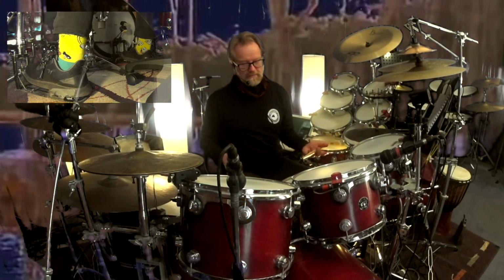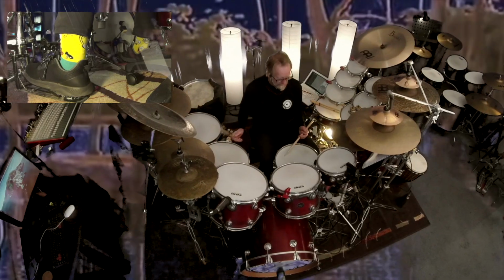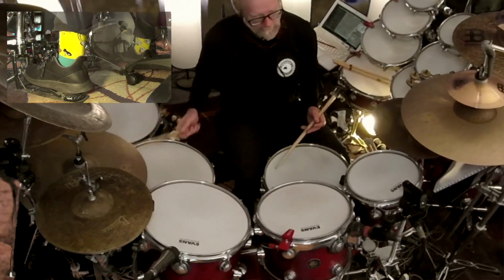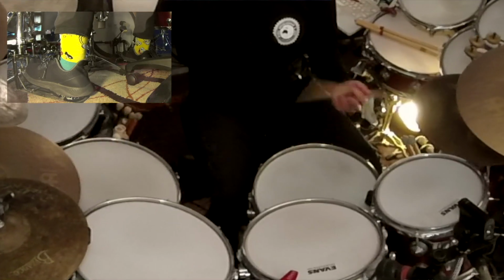Moving right along. So there you go. You get that. Then you can start doing that with your threes, you see. And then the aforementioned: there's your 4 against the 3.